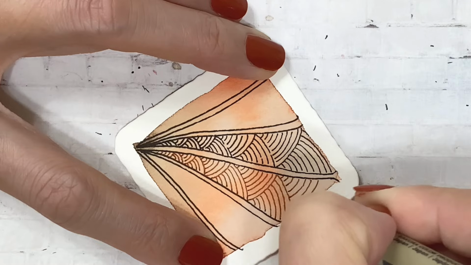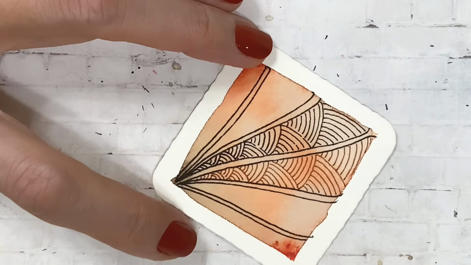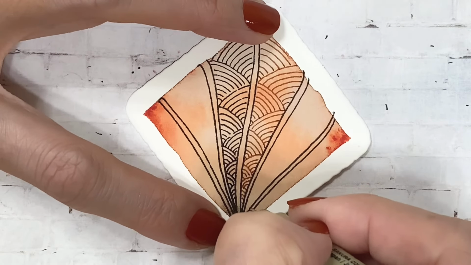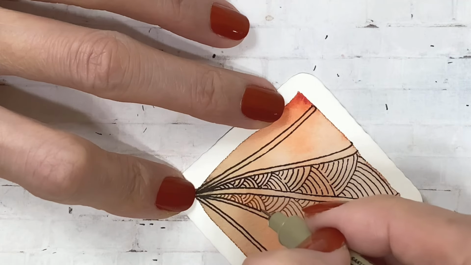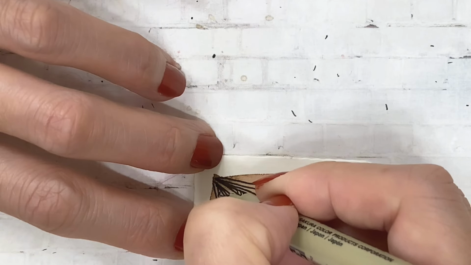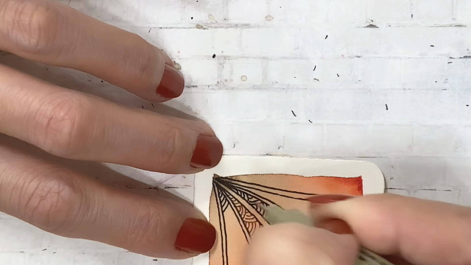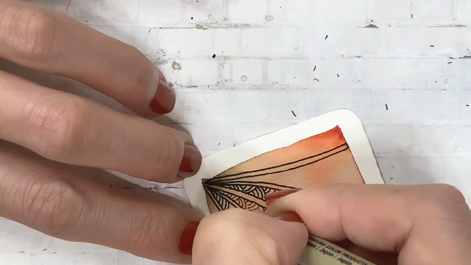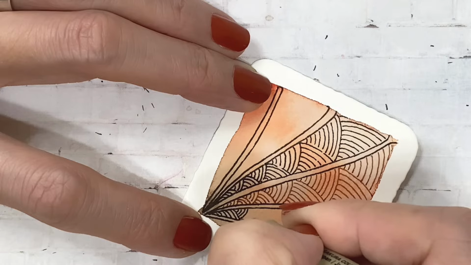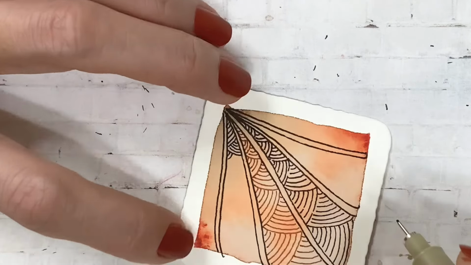It will get easier and you will be able to draw lines more consistently, and also you will feel more comfortable going in all different ways. But especially if you are a beginner, I encourage you to turn your tile so that you're only drawing in one direction.